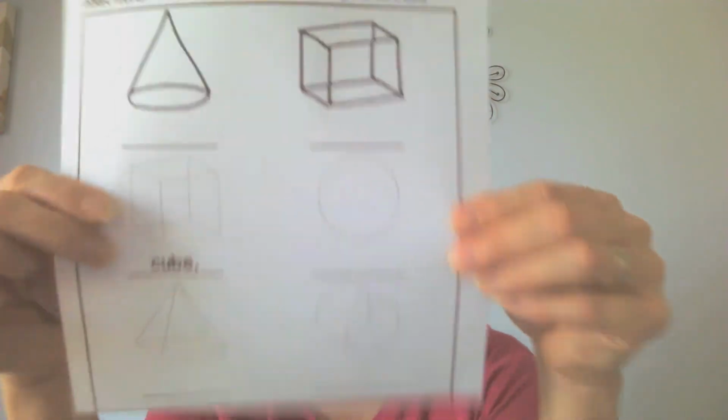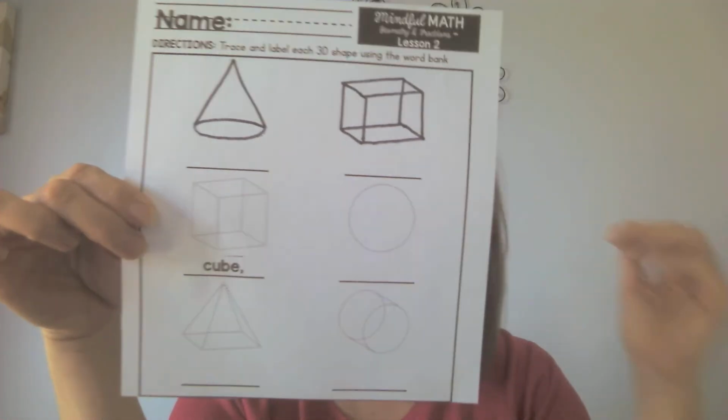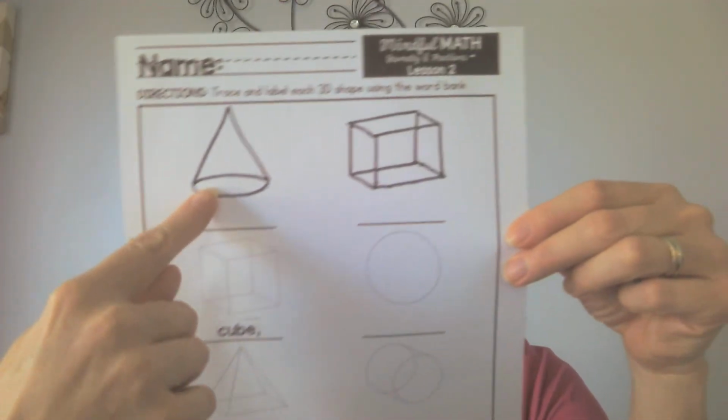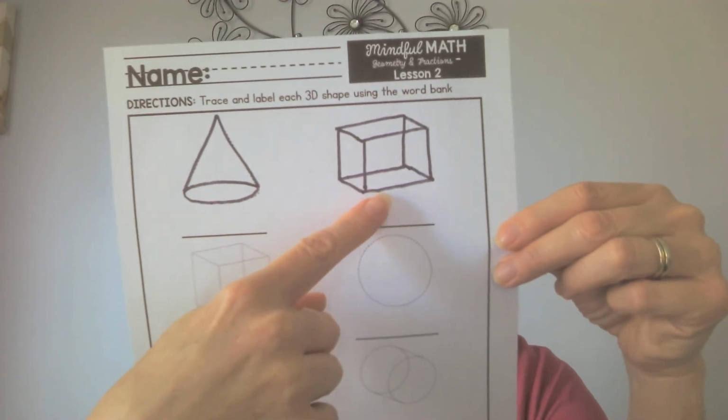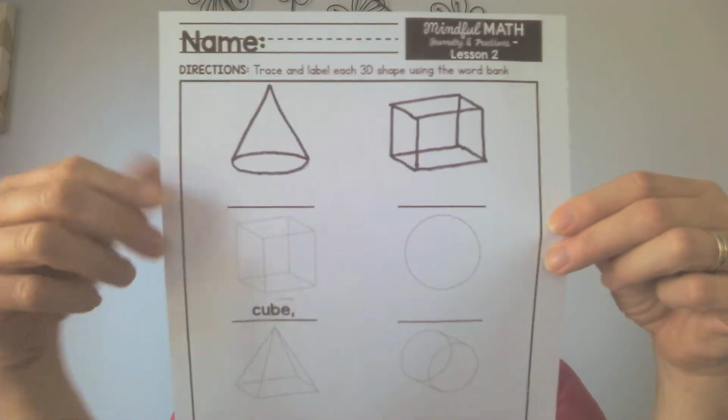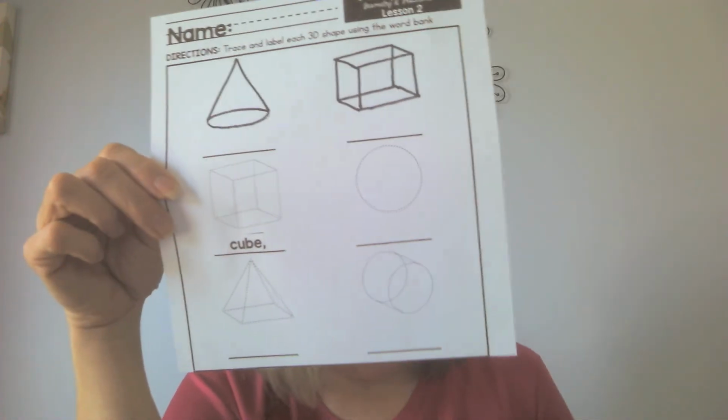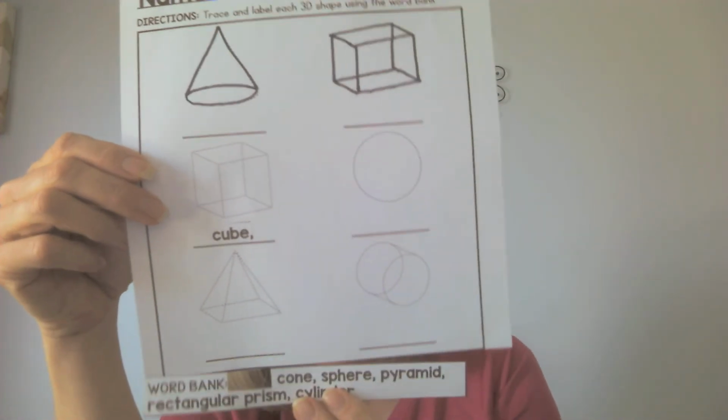Okay? And then the other page that I want you to do is this page. It's a lot like the 2D page that you did. So you have to trace, which I already started. I traced my cone. I traced my rectangular prism. Okay, I didn't finish tracing. You go ahead and do the tracing. And then you know what I did? Here's an easy way to do this page.